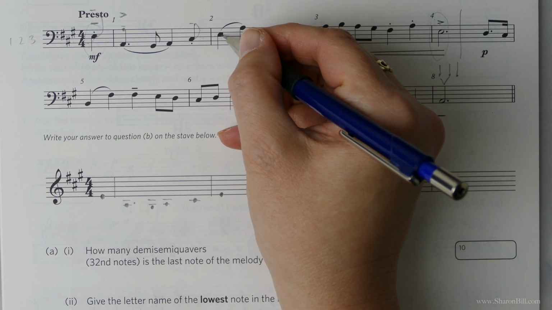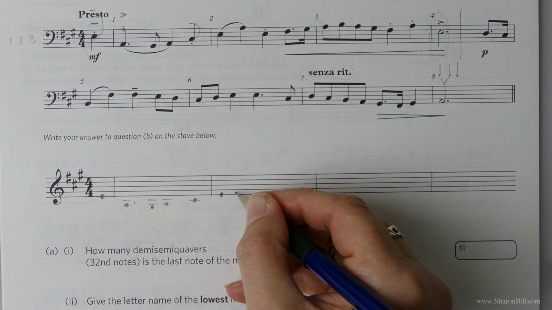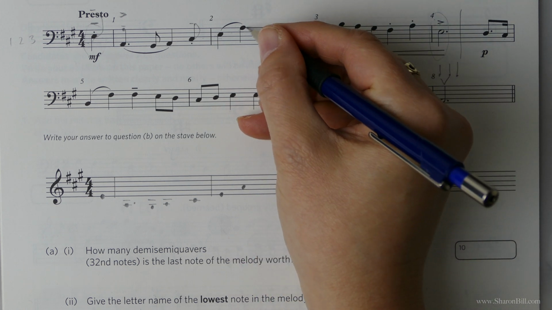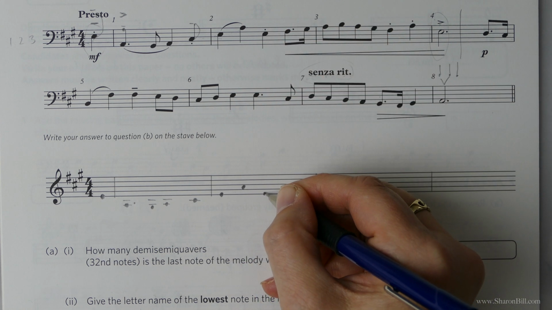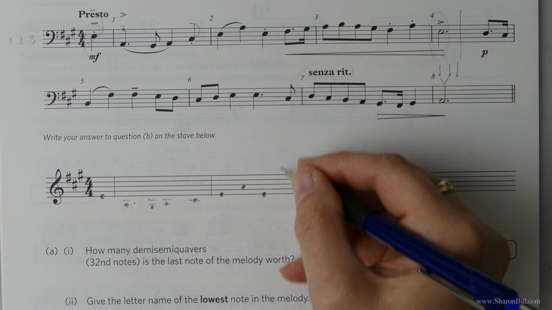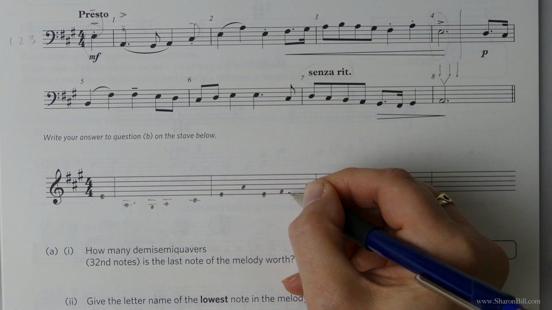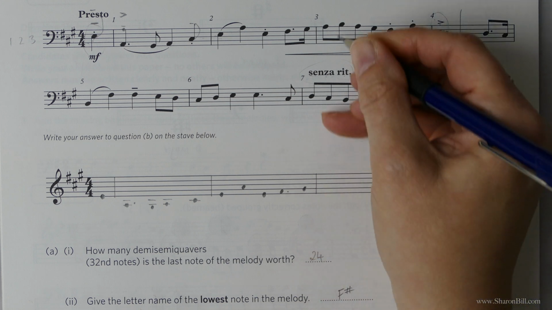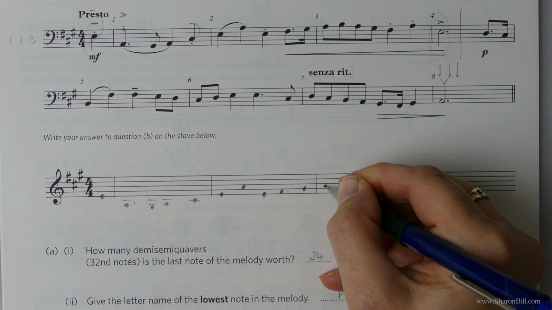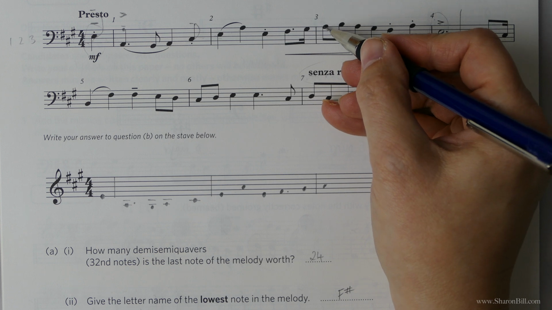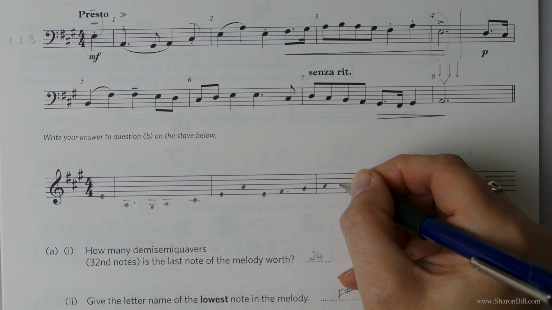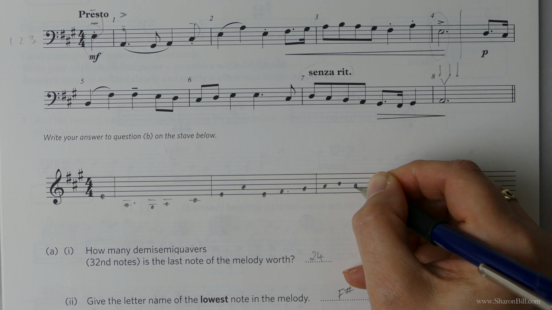Okay, so now 1, 2, 3, 4, 1, 2, 3, 4. Back down 4 to the note we were on. Up a step. I suppose I can put the dot. Up a step to the G. Up a step takes us to the A. Now we should have been there before. Yes, we have. Up a step. Back down a step.